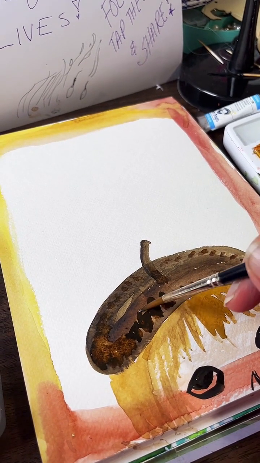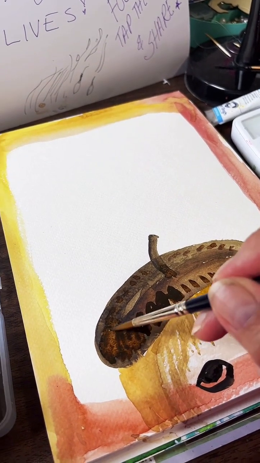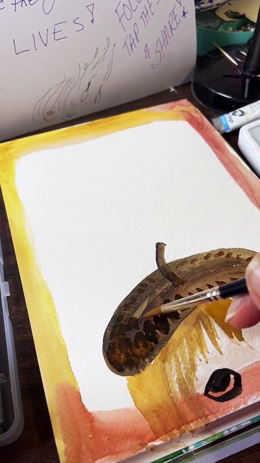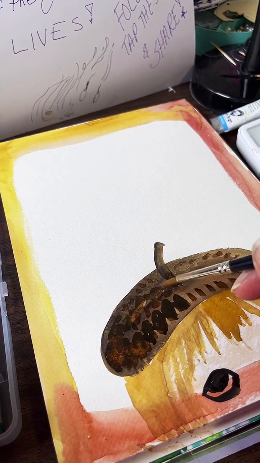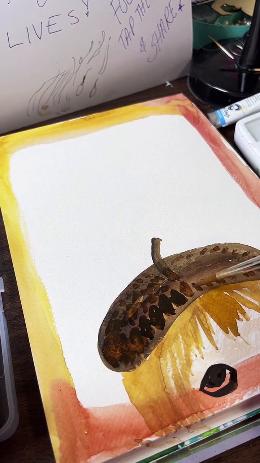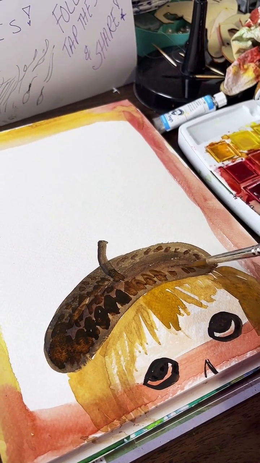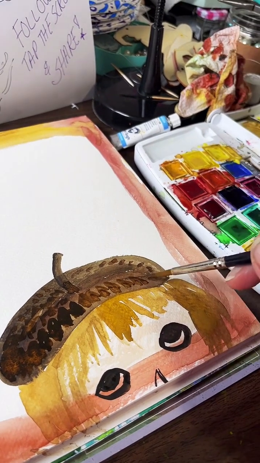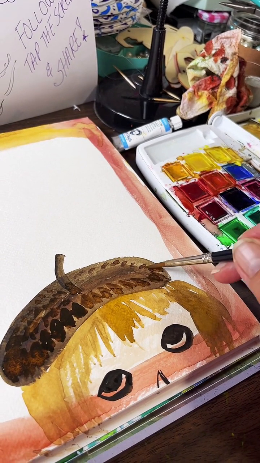Now, I'm just going to build some little... I don't have an acorn in front of me. So I'm just going to build some little ridge veins on here. I know they have beautiful little patterns on them. I love looking at acorns. So she's going to be looking up at her little beret.